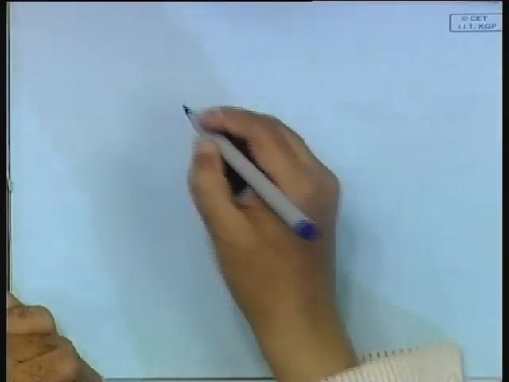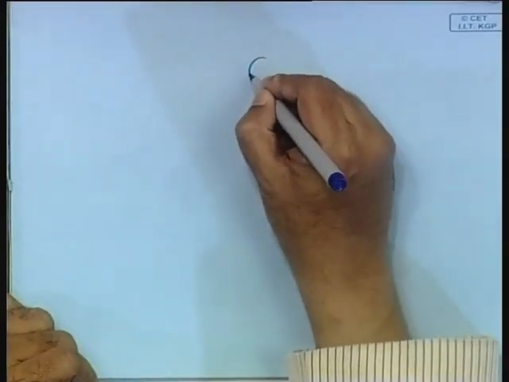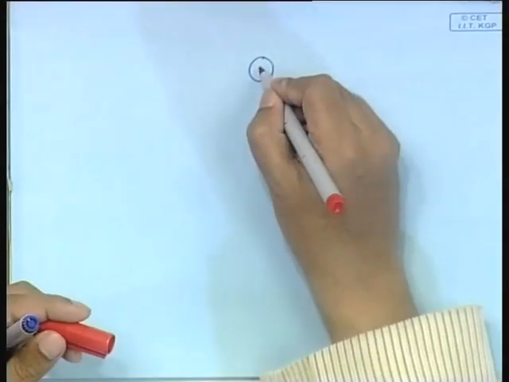So, initially let us say that this is the root, it has the token.